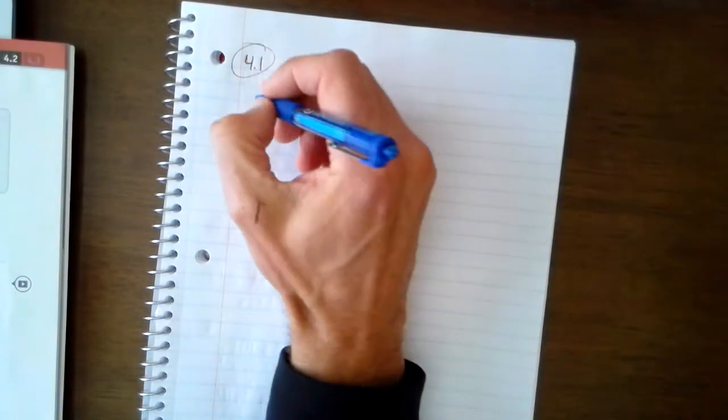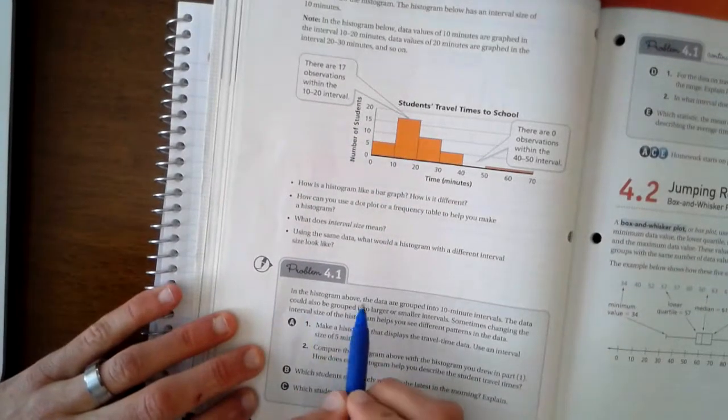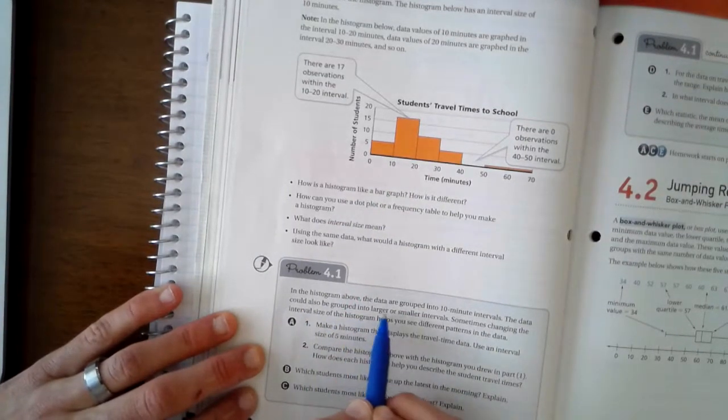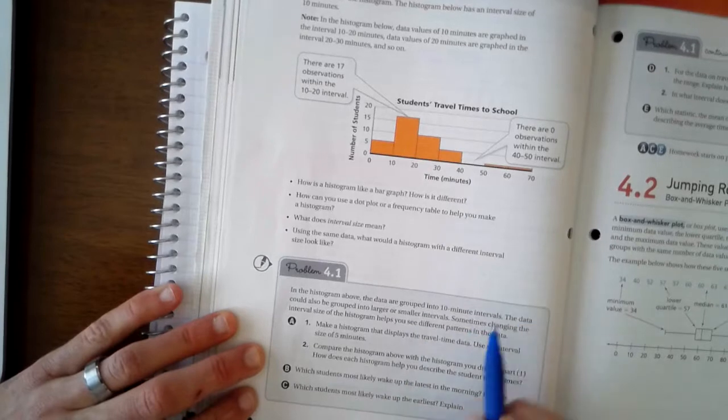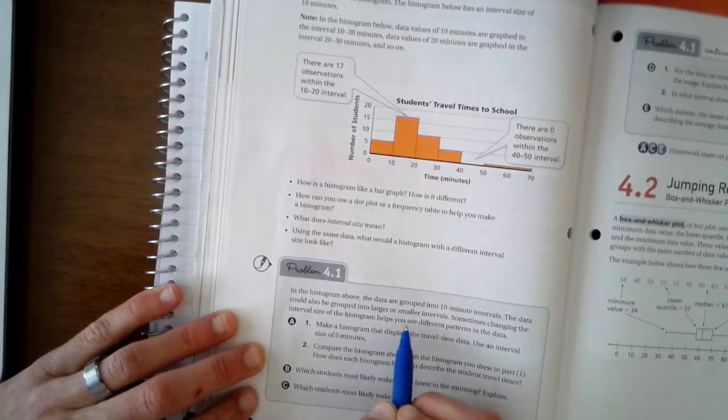So if you have not done so already, let's get our notebooks out. 4 1/10 A. We'll do number 1 together. It says in the histogram above, the data are grouped into 10-minute intervals, right? Every 10 minutes. The data could also be grouped into larger or smaller intervals.